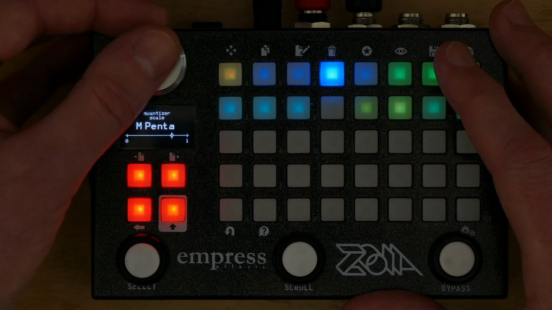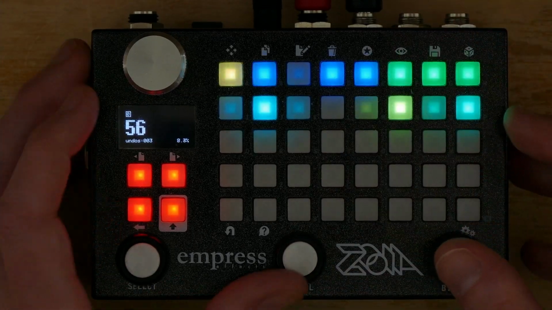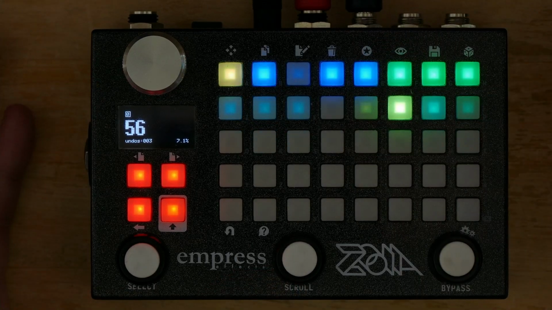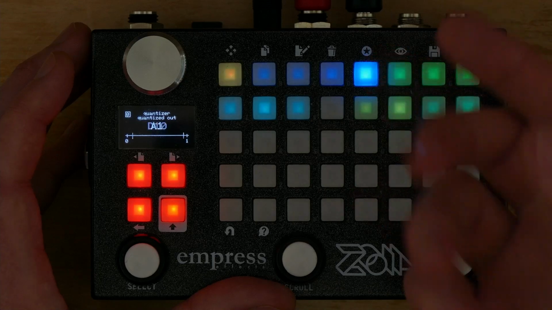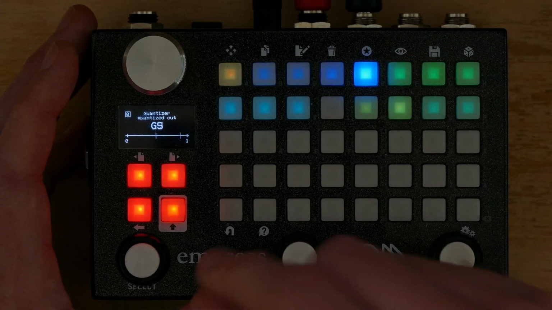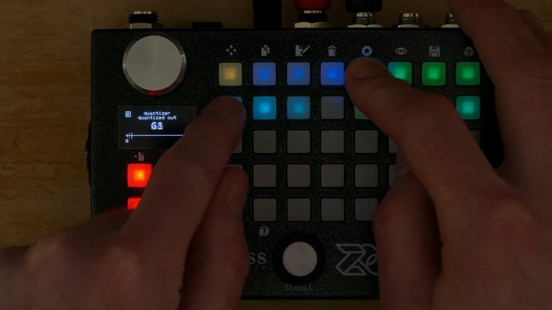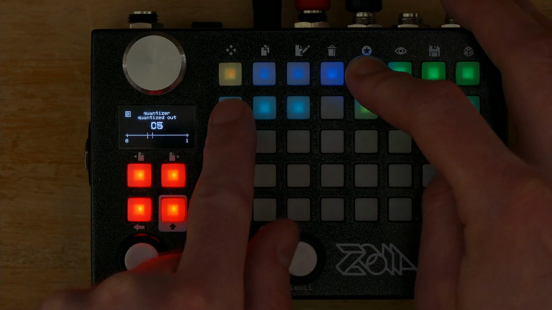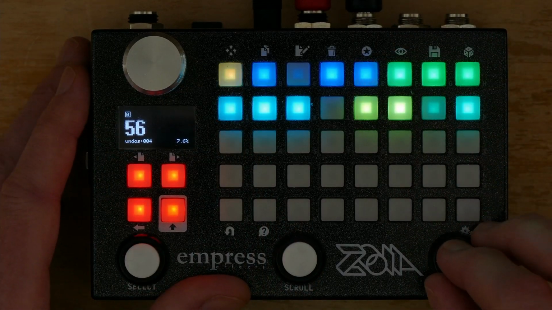Let's see if I can find it here. Minor pentatonic, that's one of my favorites for improvisation. So now I've got a quantized output that is an A minor pentatonic scale. I'm patching that into the sample and hold now, and let's see what that sounds like.